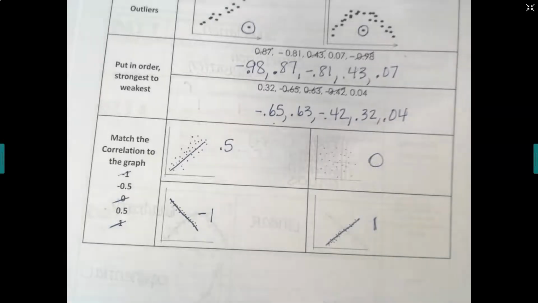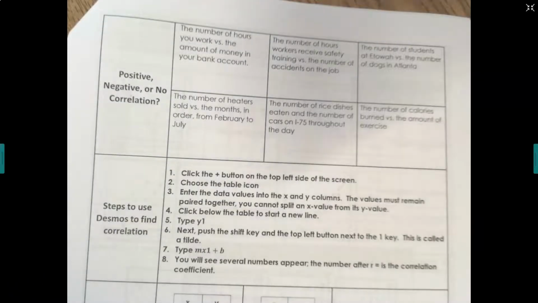All right, so let's try if we can name some correlations from some scenarios. Reading these scenarios, think about what the x value is doing and what the y value is doing. You don't really have to worry about which one's x and which one's y. Just are they moving in the same direction or in opposite directions? Remember, if they're going in the same direction, they're positive. If they're going in opposite directions, they are negatively correlated.